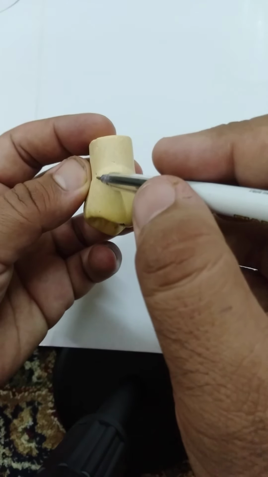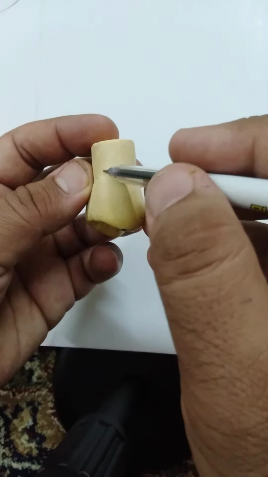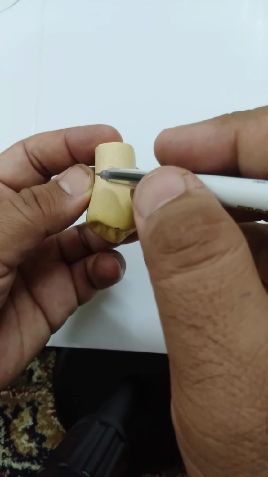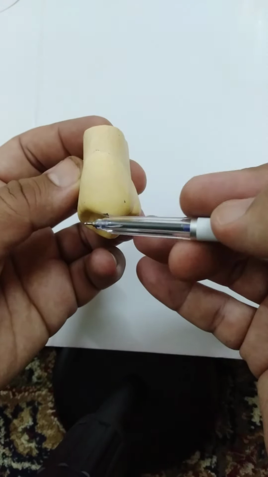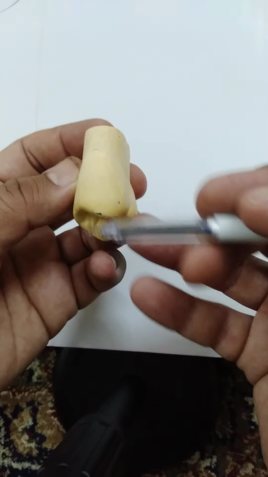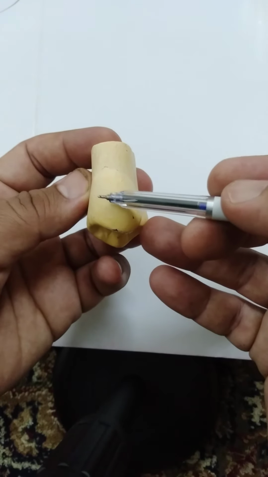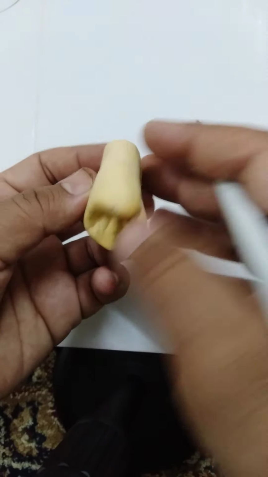The cervical line is curved symmetrically towards the root apex. There are no developmental depressions, no pits, no grooves on this lingual surface. The lingual height of contour is in the middle third.